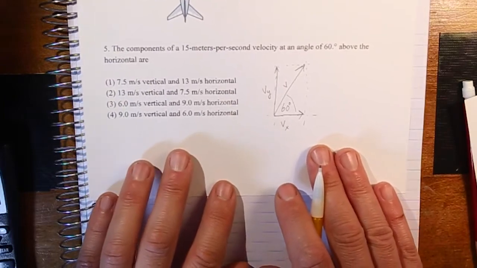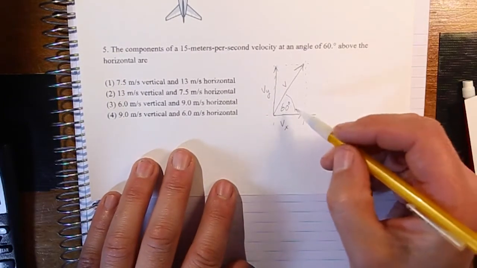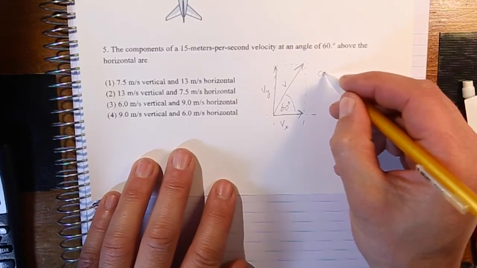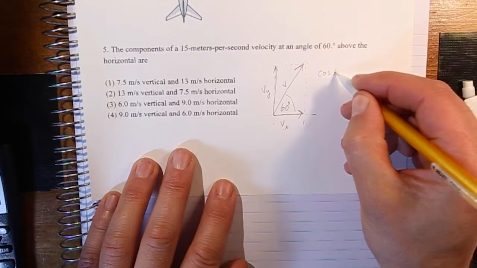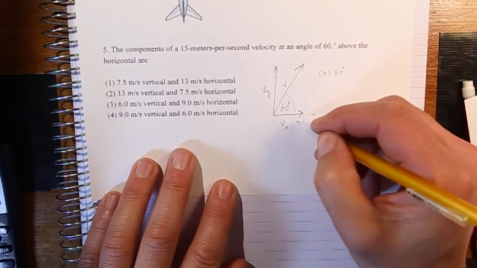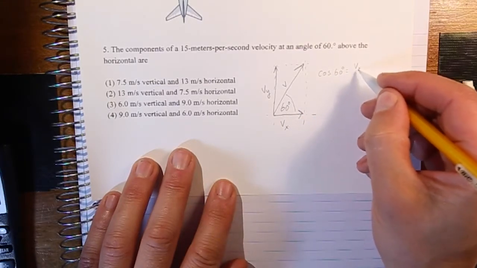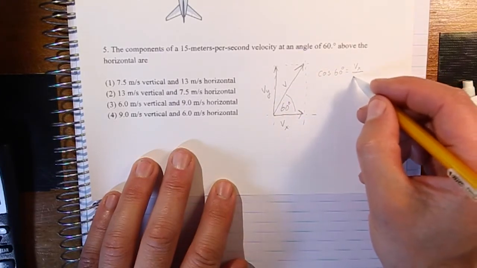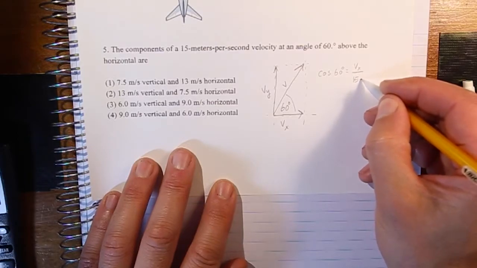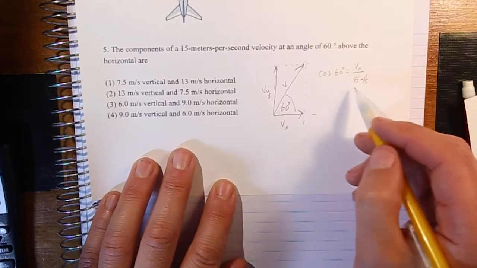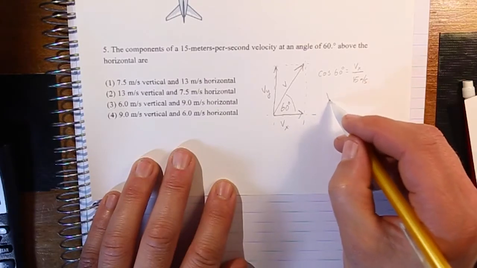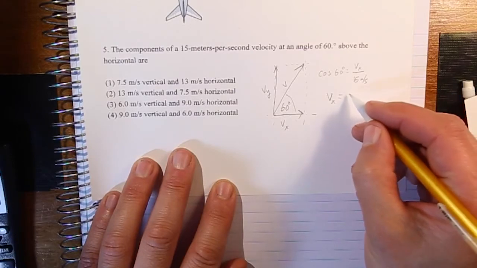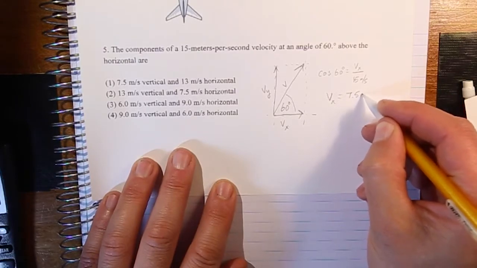So this is going to involve sine and cosine. Our adjacent and hypotenuse are going to be cosine, so that's cos 60 is equal to adjacent Vx over our hypotenuse, which is V, which is our 15 meters per second. And so we do cos 60 times 15, and that ends up giving us Vx as 7.5 meters per second.